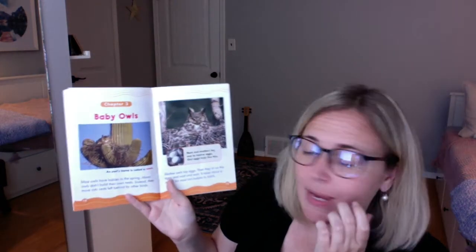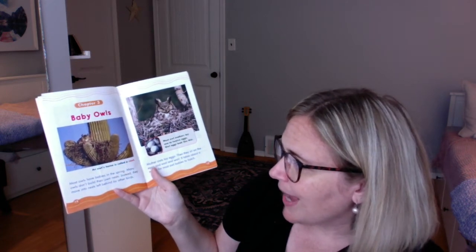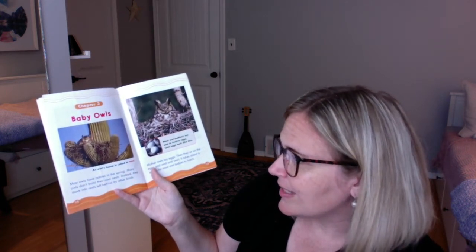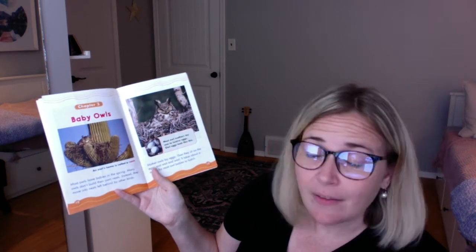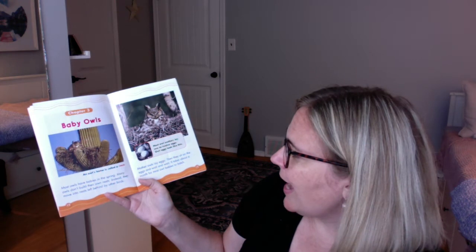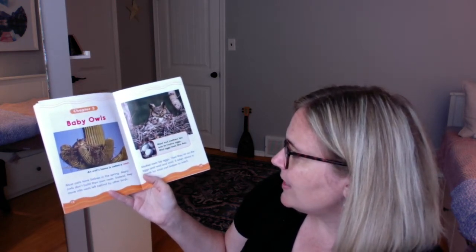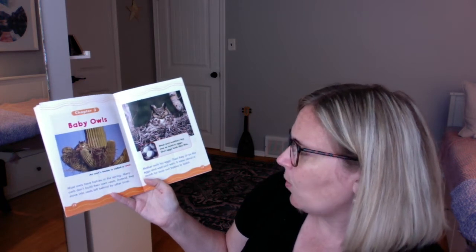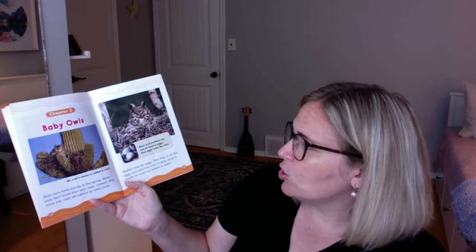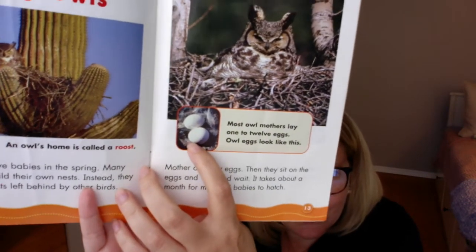Chapter 3, Baby Owls. Most owls have babies in the spring. Many owls don't build their own nests. Instead, they move into nests left behind by other birds. Mother owls lay eggs. Then they sit on the eggs and wait and wait. It takes about a month for most owl babies to hatch. Most owl mothers lay 1 to 12 eggs. Owl eggs look like this.